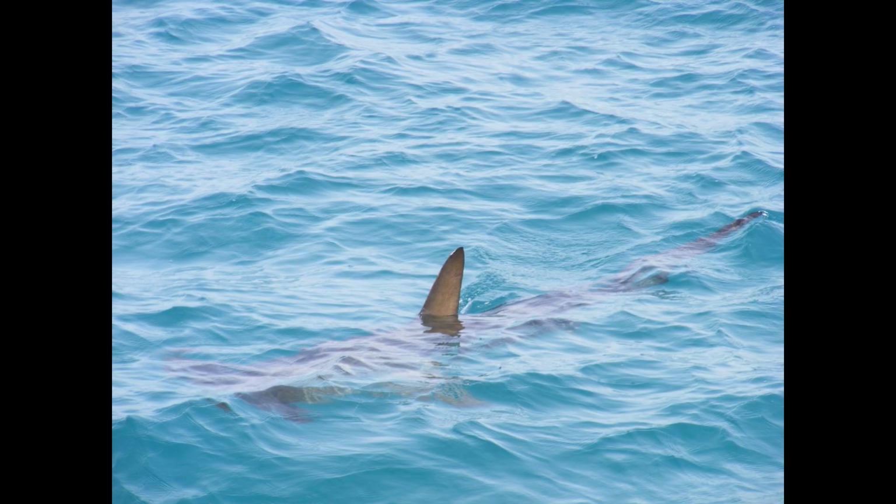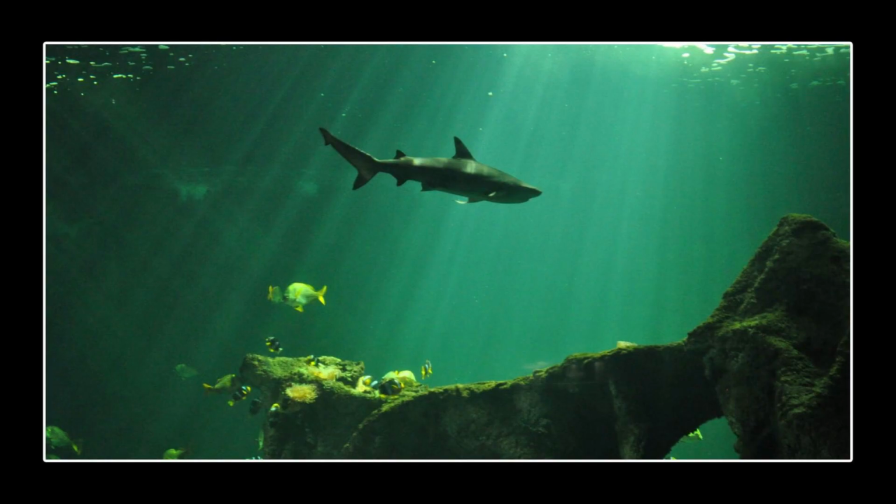Several regions now have shark sanctuaries or have banned shark fishing. These regions include American Samoa, the Bahamas, the Cook Islands, French Polynesia, Guam, the Maldives, the Marshall Islands, Micronesia, the Northern Mariana Islands, and Palau.